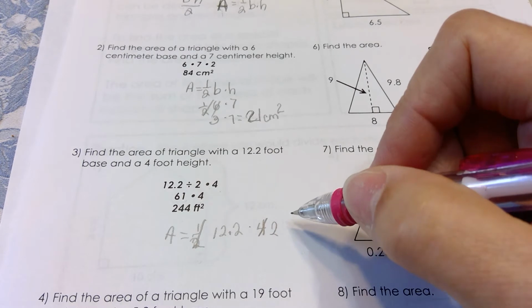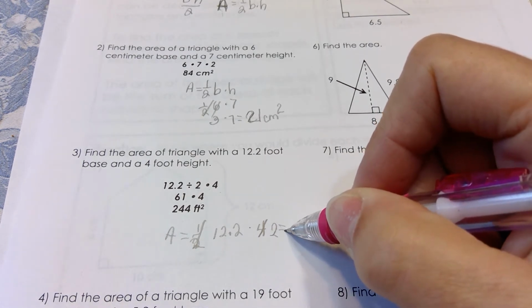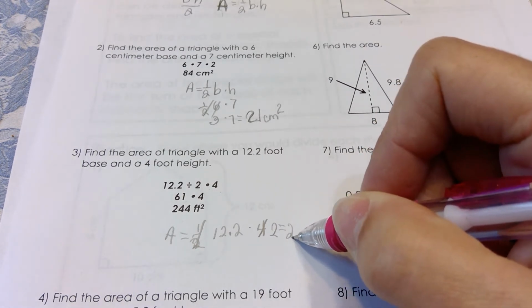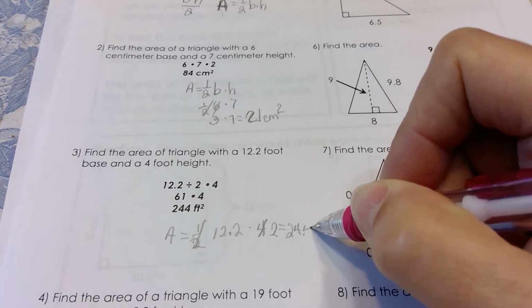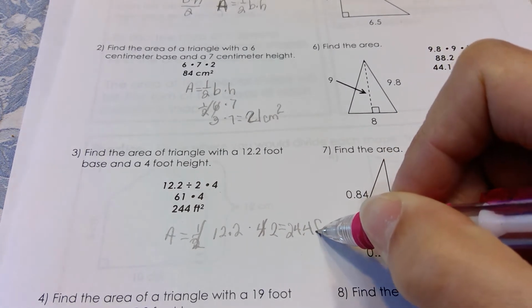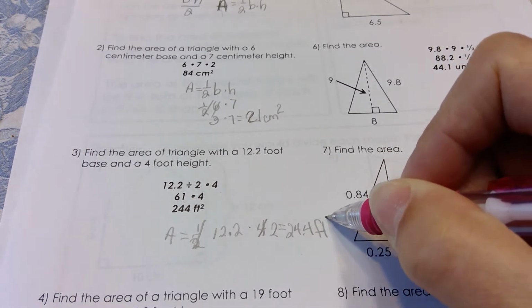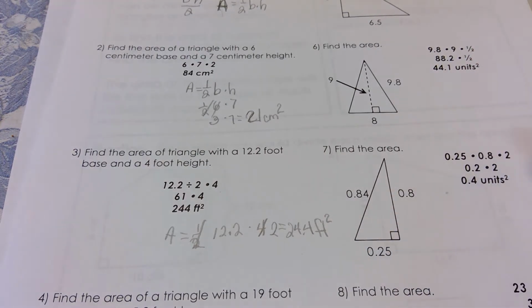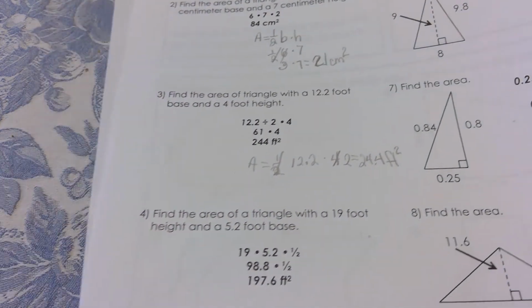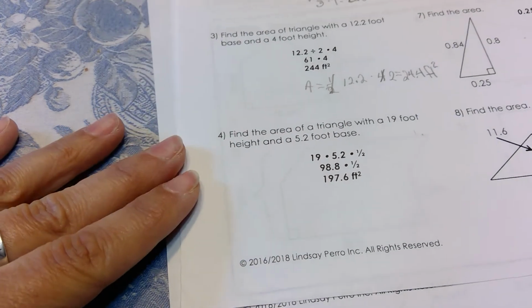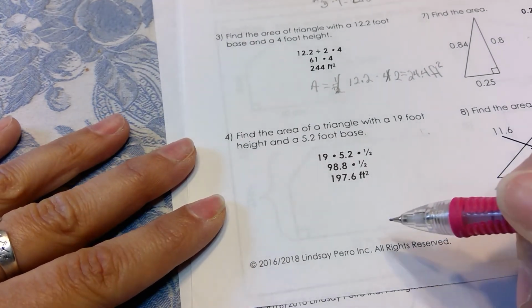Anyway, it's clearly not that. The answer is 24 and 4/10 square feet. Okay. I'm just going to have to move this over a little bit. It's just so hard to write this way. I don't know what the problem is, but anyway.